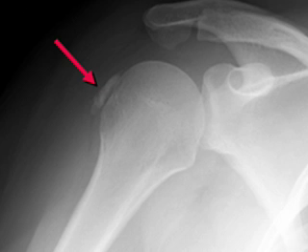There is a thick curvilinear calcification that parallels the humeral head in the position of the long head of the biceps tendon.